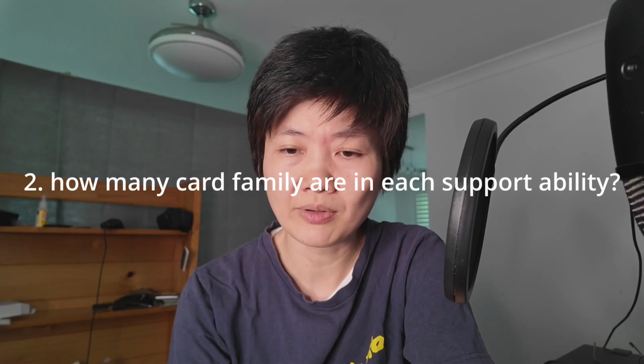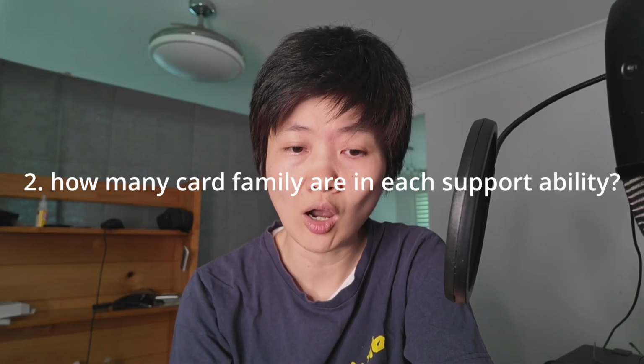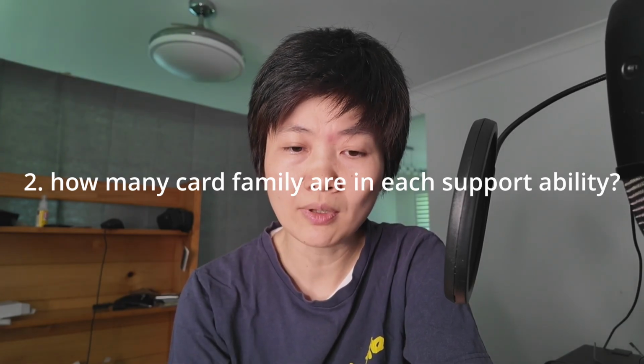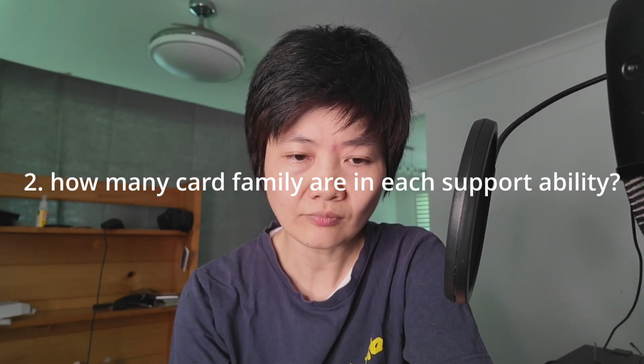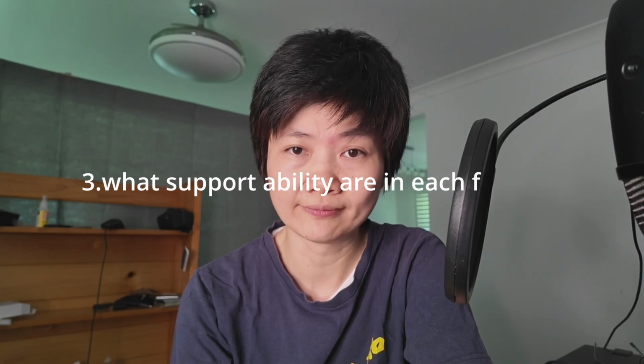For analysis purposes, we will only look at the common if the common and the rare of the same card have the same supportability. Third question, what supportabilities are in each faction? In the second part of the video covering this topic, we will answer 5 questions for each supportability.